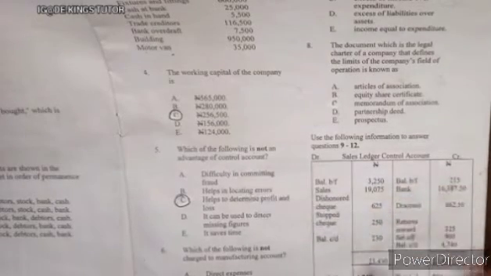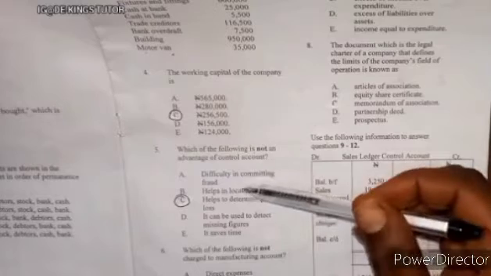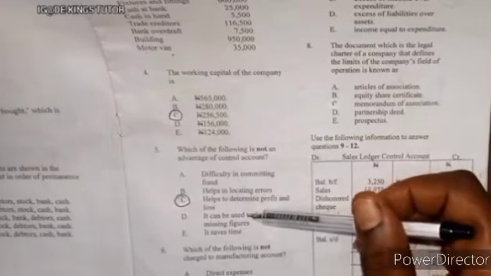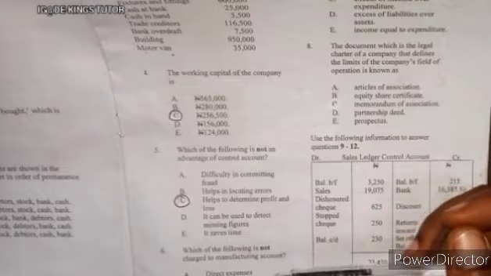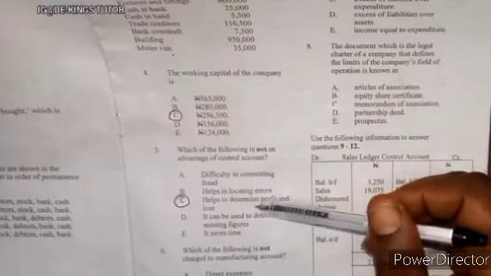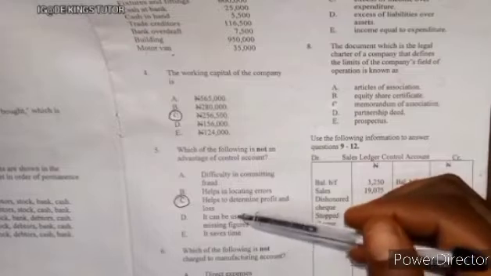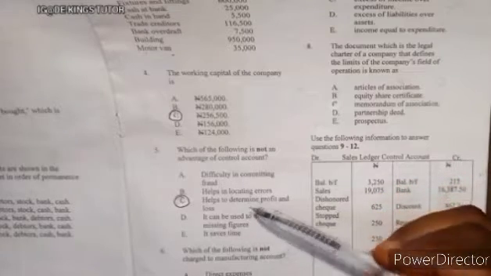It helps to ensure fraud is difficult to commit. It helps in locating errors. It helps to detect missing figures and saves time, but it does not determine the profit or loss. What does that is the profit or loss account. For more videos on that, check my channel for the control account.